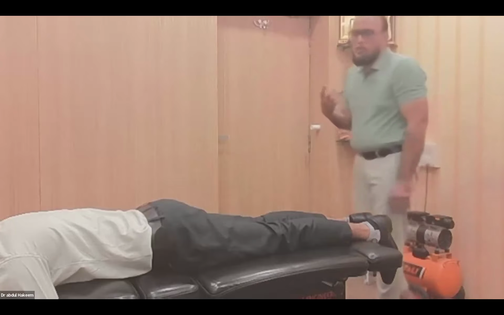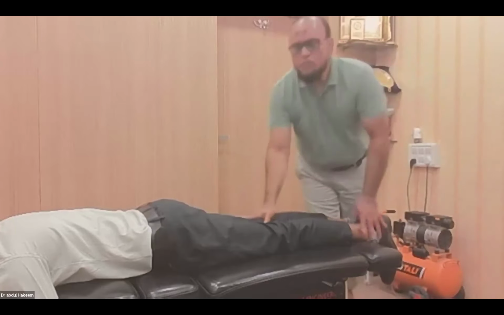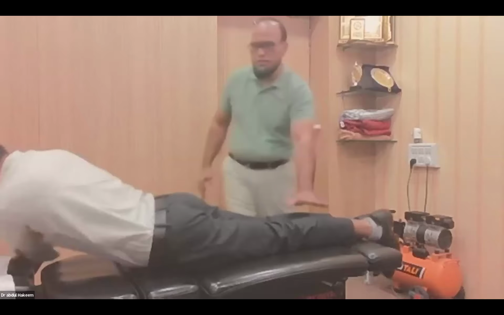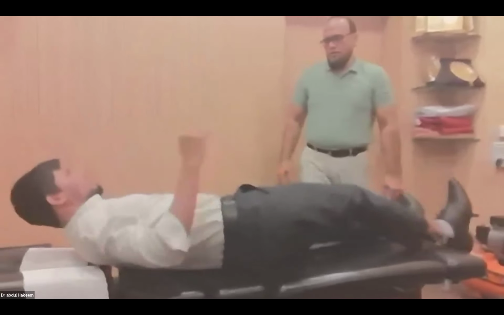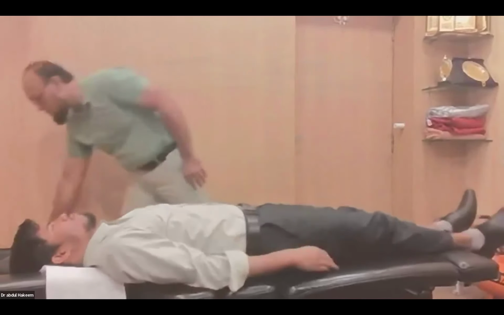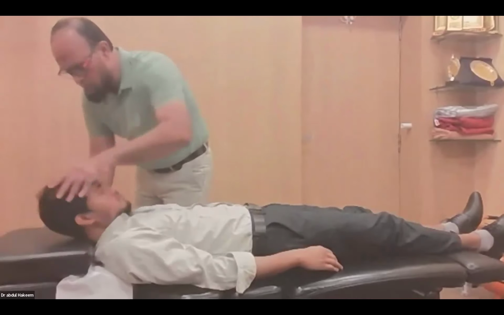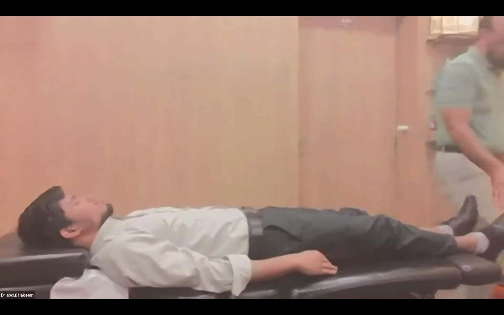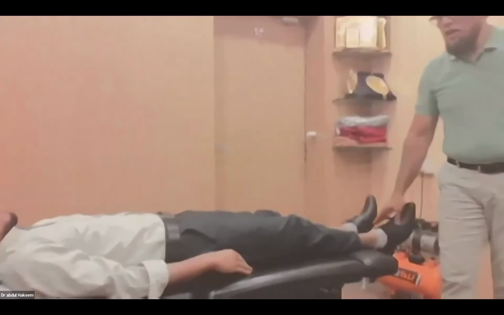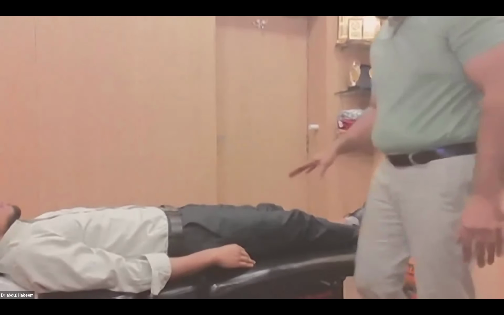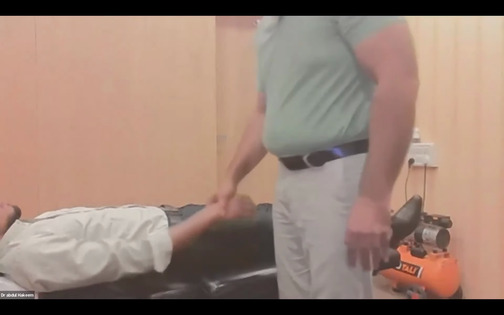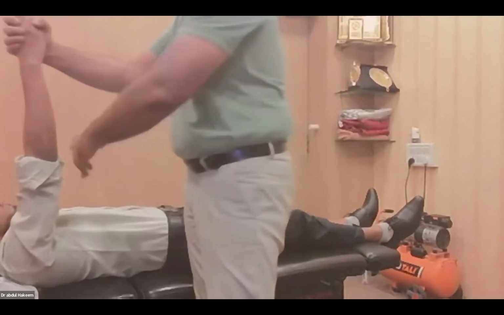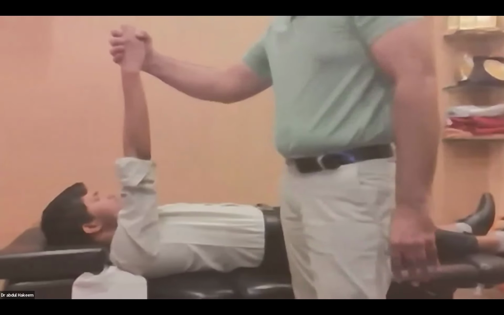For that, we have to make the patient in supine position. Come in supine position. As all of you know that right side is the reference side, reference limb. So ask the patient to flex the arm with straight elbow.